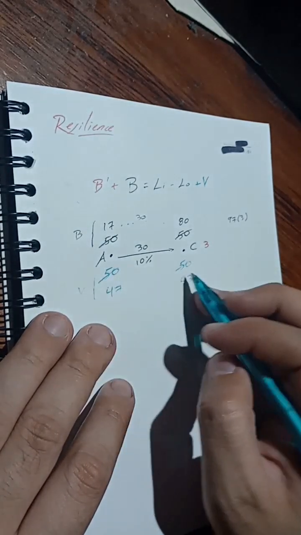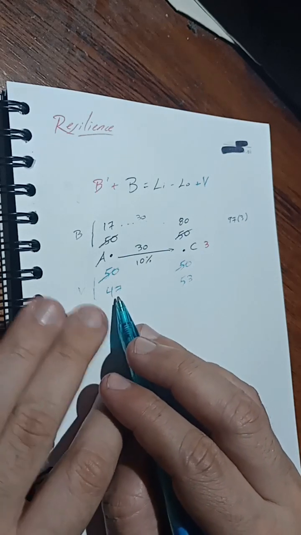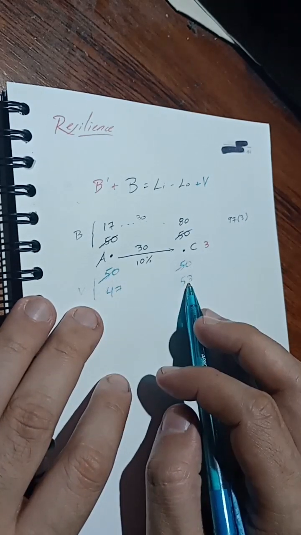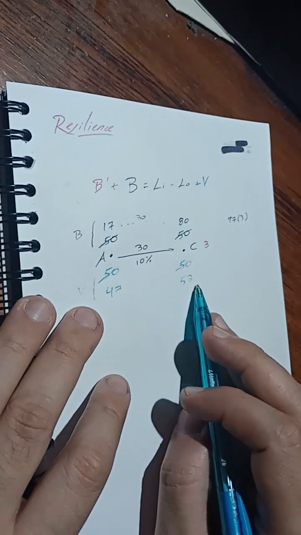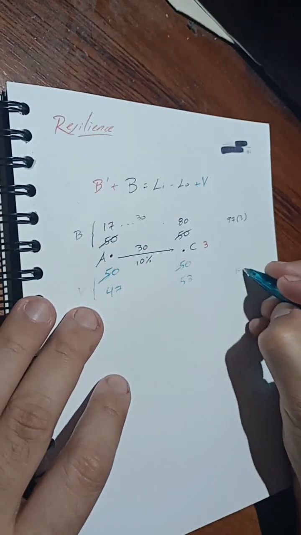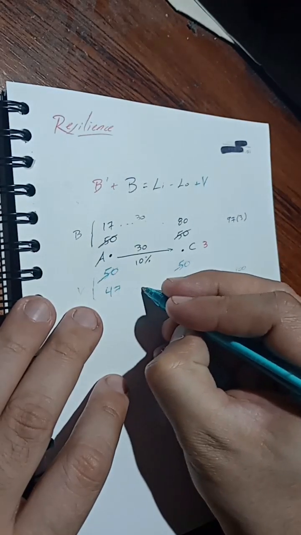And for this lower section, we see that the V of A and C, if we sum, it's going to be 100.